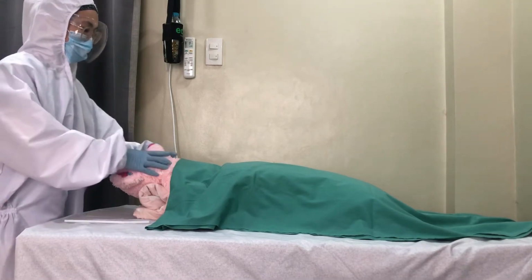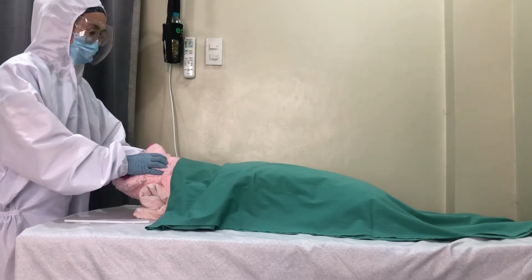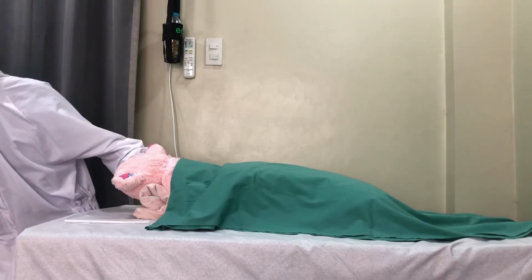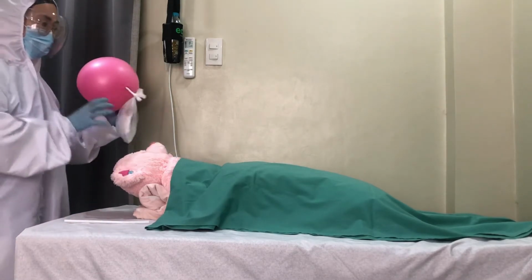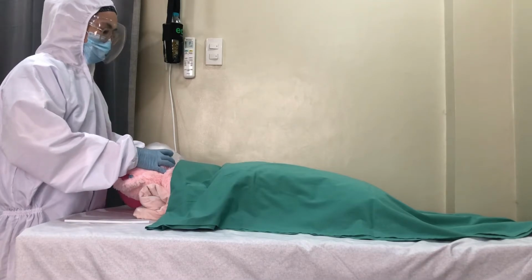Prior to induction and pre-oxygenation, we will suction the mucus plug and all secretions. Perform a chin lift or jaw thrust maneuver. For pre-oxygenation, apply a tight-fitting bag valve mask and pre-oxygenate the patient.